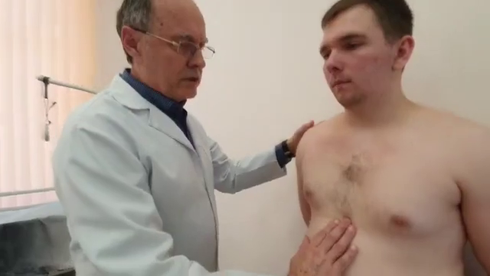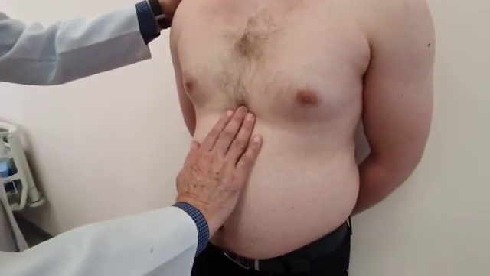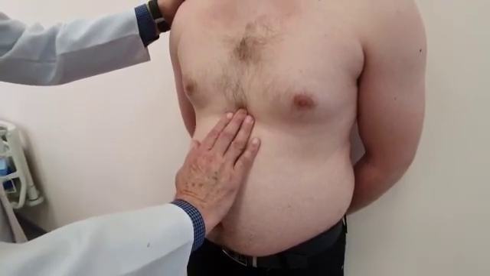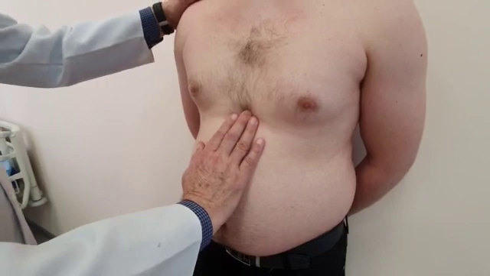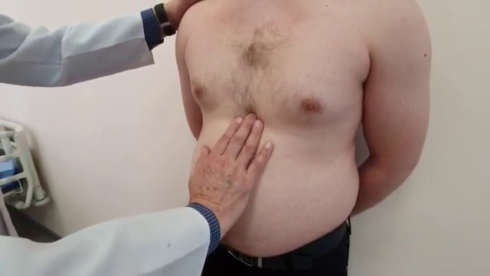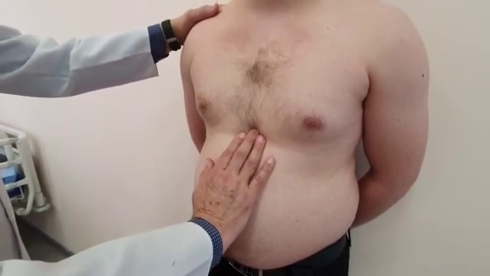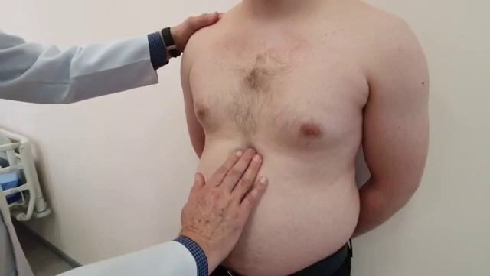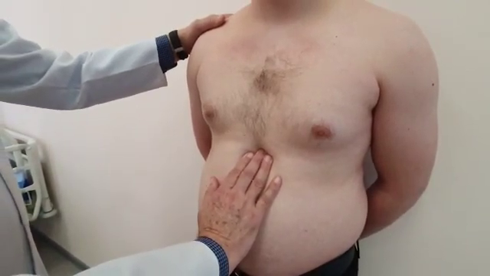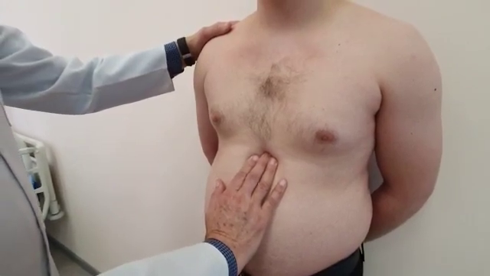For differentiation, we try to palpate this beat during deepest inspiration and expiration. If the patient does the deepest inspiration and we can palpate this beat, in the biggest number of cases this pulsation is connected with the heartbeat. But slightly below, and during deepest expiration, the pulsation is connected with an aneurysm of the abdominal part of the aorta.